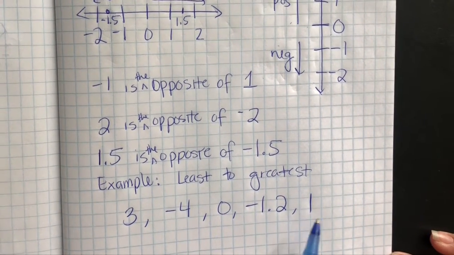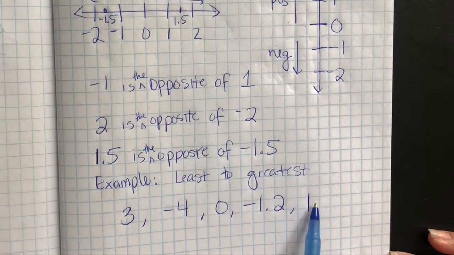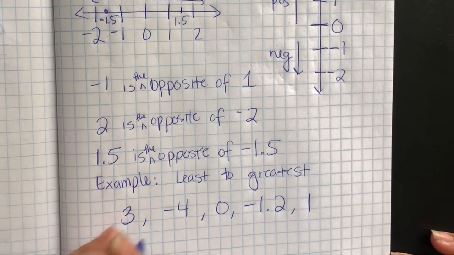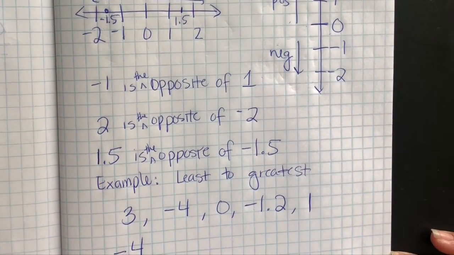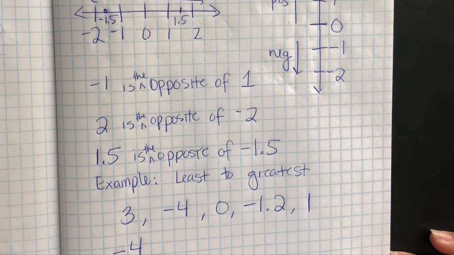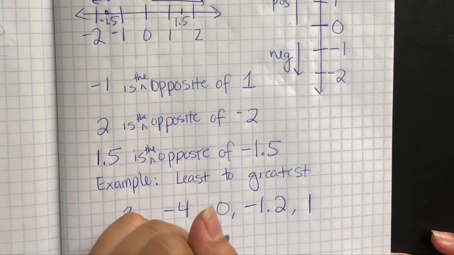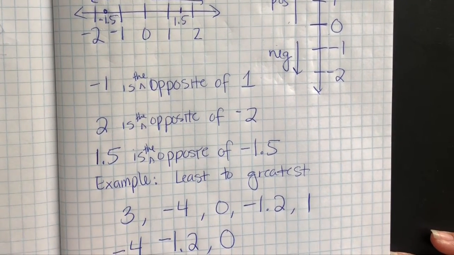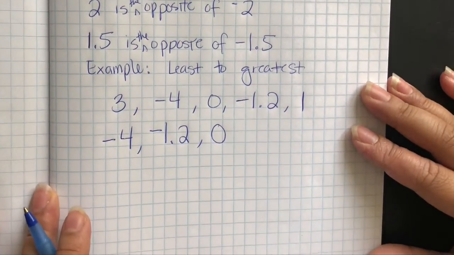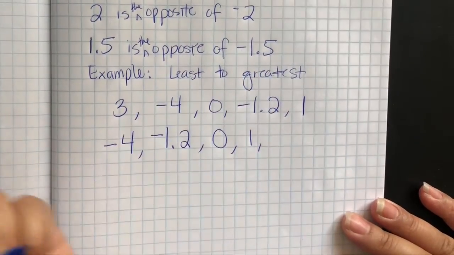If we're talking about money, the person that owes the most goes first. This person owes $4, so they go first. The largest negative goes first because it's the least value. The next one would be -1.2. 0 is better than owing. Having nothing is better than owing. Let me scoot up a little bit. Then the next one is 1, and then 3.